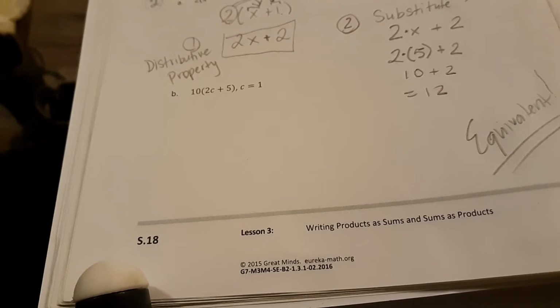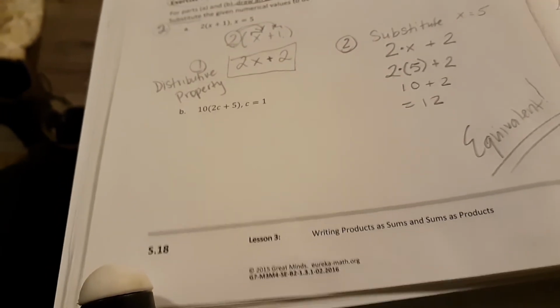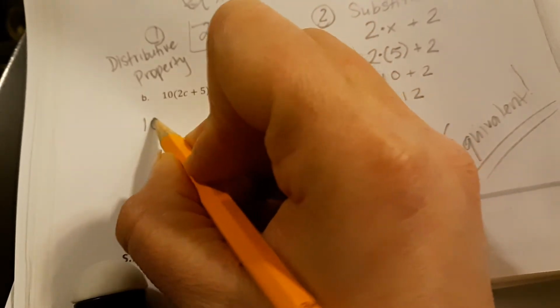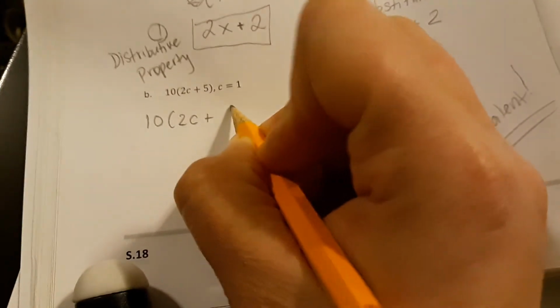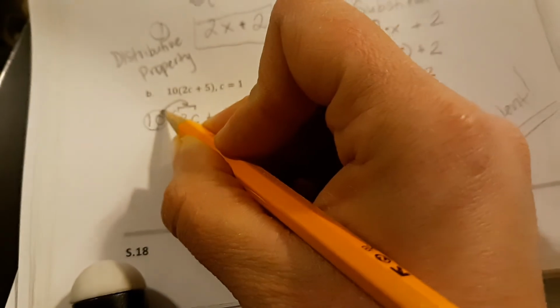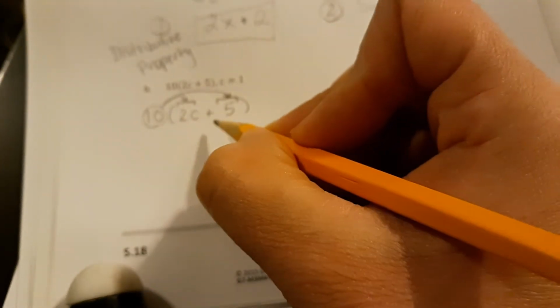So here's another example for you. I'm going to start it. You're going to finish it, okay? So same steps, use the distributive property first. So we have, let me get the camera to focus a little bit, okay? We have 10 times (2c plus 5). We're going to take this and distribute it to the 2c, and then take the 10 and distribute it to the 5. So you might be asking yourself, how do I know what to give it to?